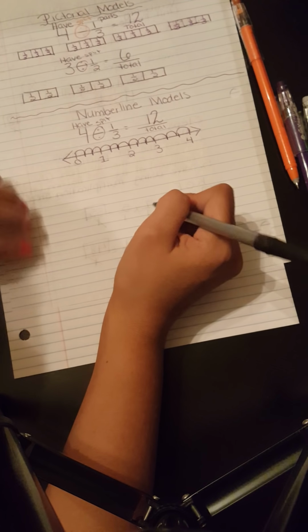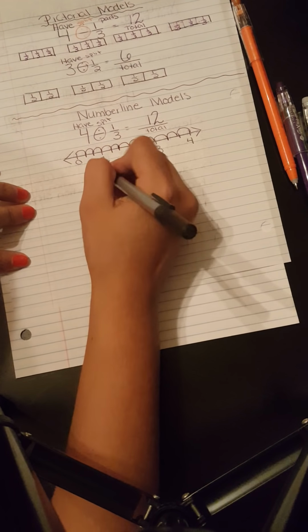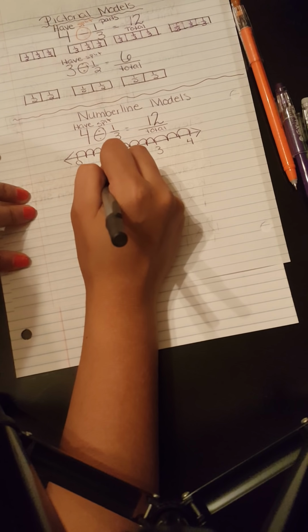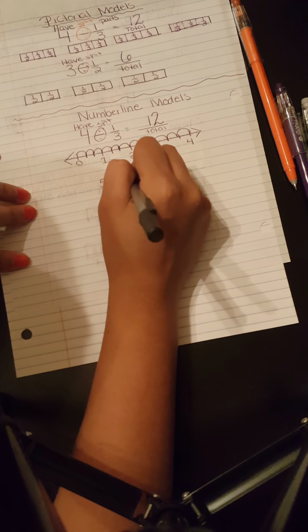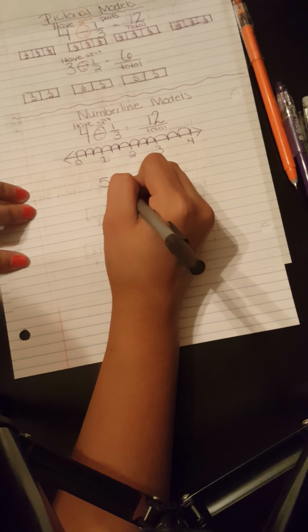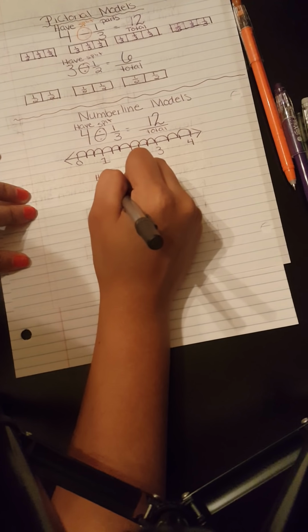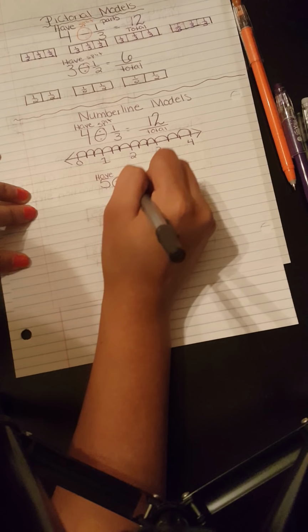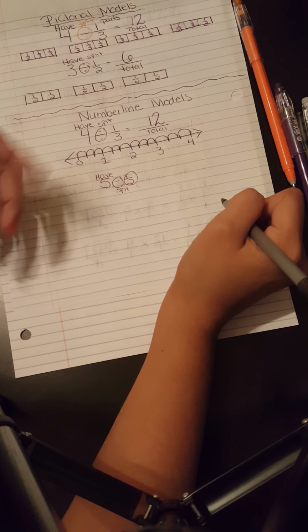So let me go ahead and give you the problem. Let's just do 5 divided by half. A whole number divided by a unit fraction. Remember, this is what I have. It's going to be split into 2 halves, or into halves.